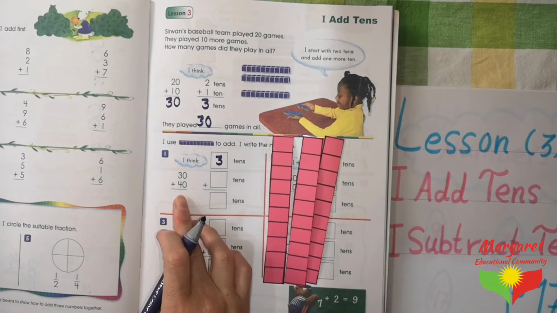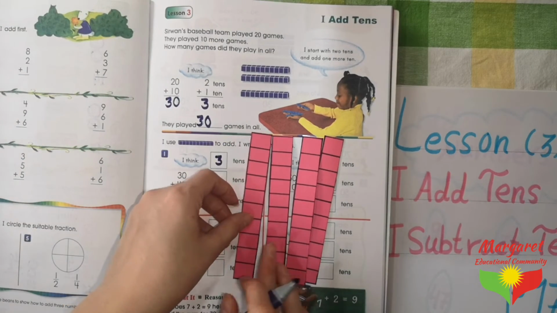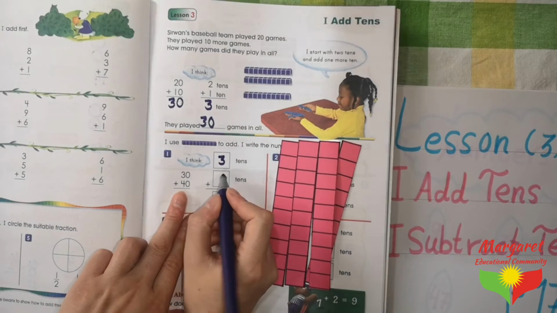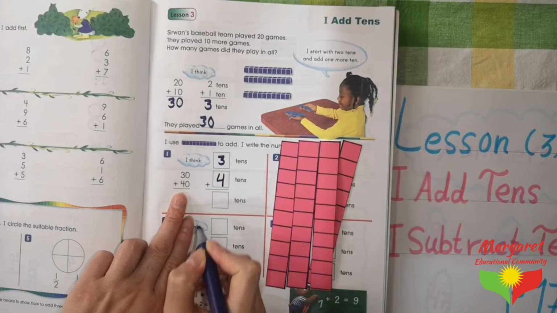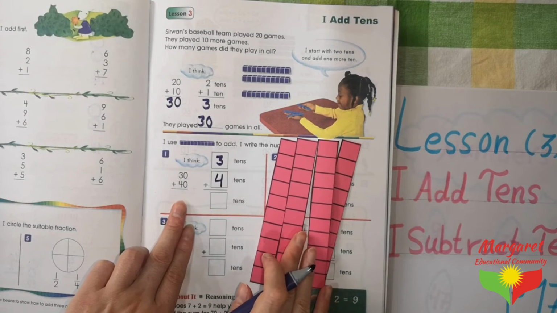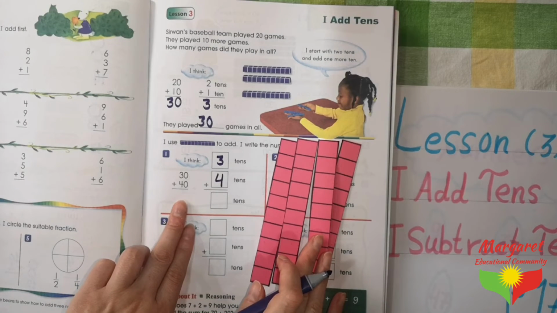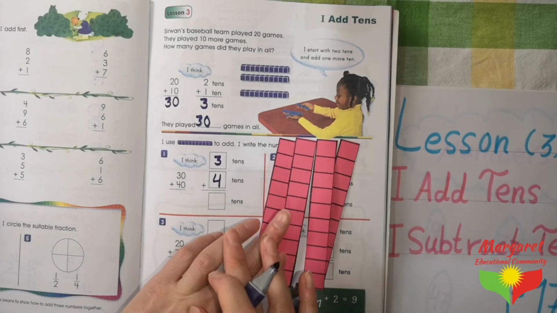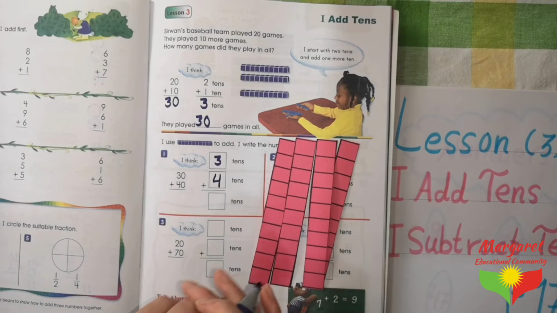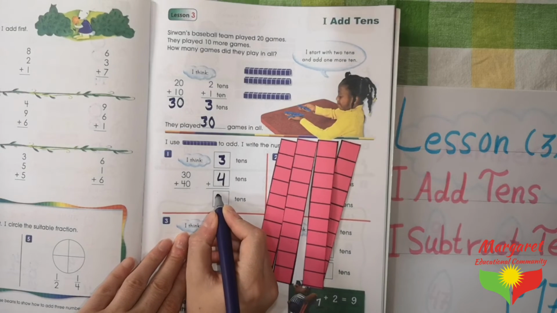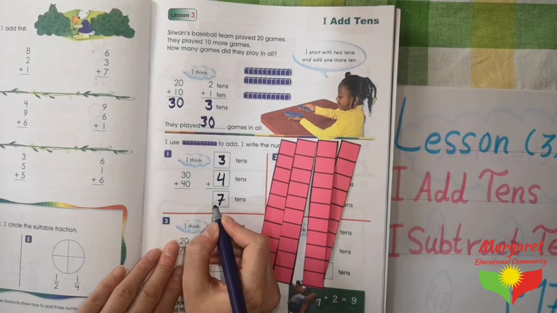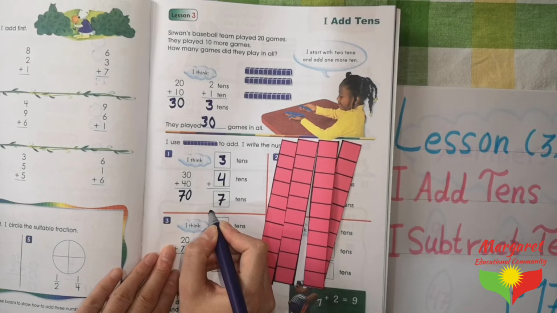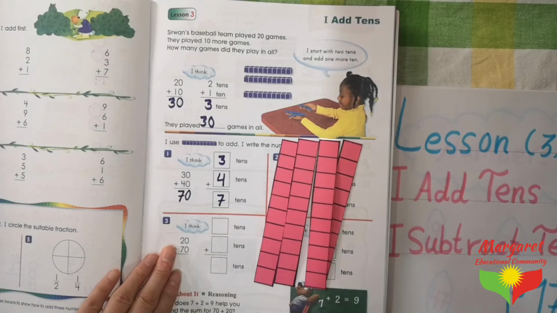And 40 means 1, 2, 3, 4, 4 tens. 3 plus 4, can you tell me? 3 plus 4? Yes, after 4, 5, 6, 7. So we have got 7 tens. 7 tens is 70.